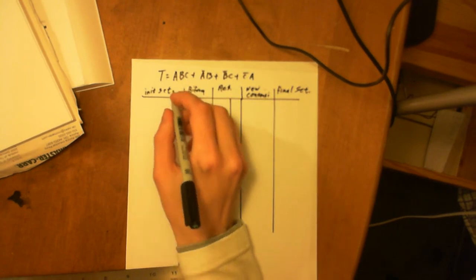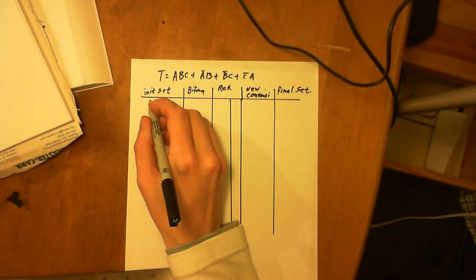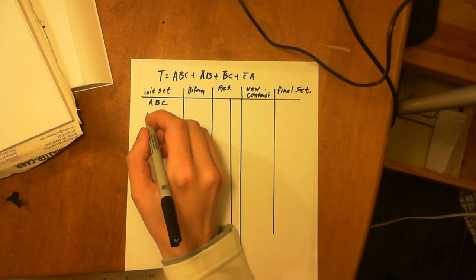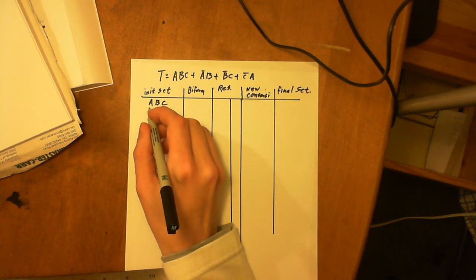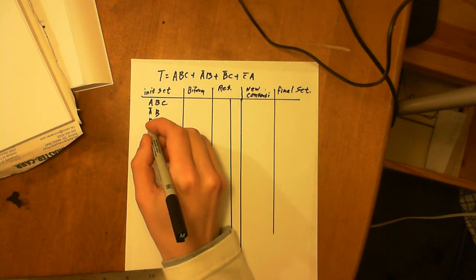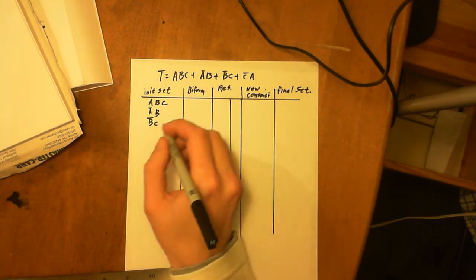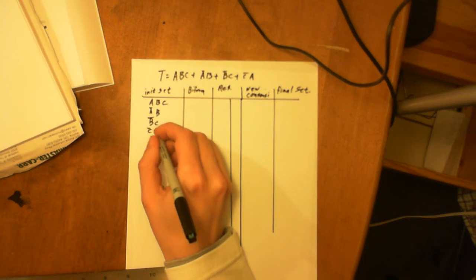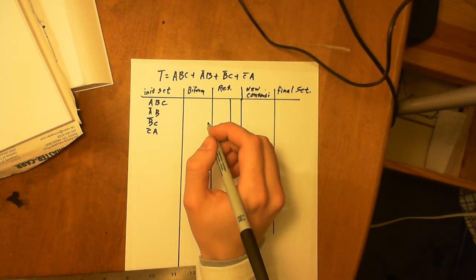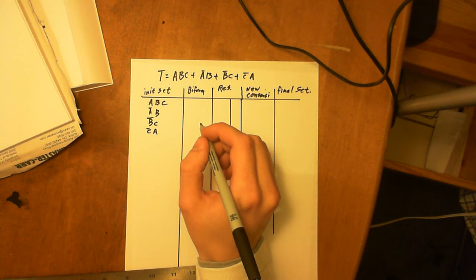So our initial set for this problem is going to be A, B, C, A complement B here, B complement C here, and C complement A. Okay? And let's just pick a biform.